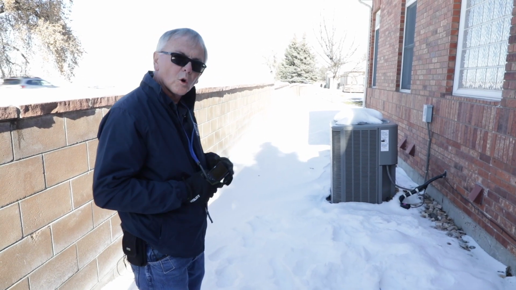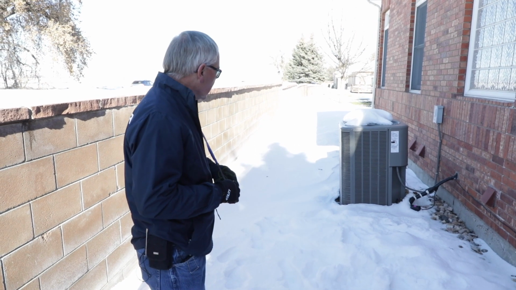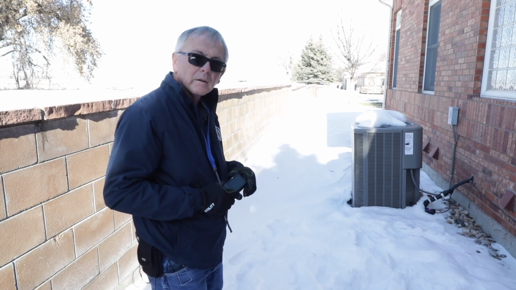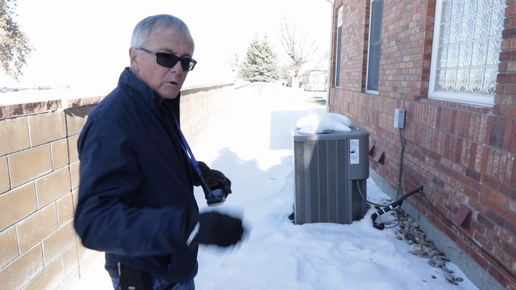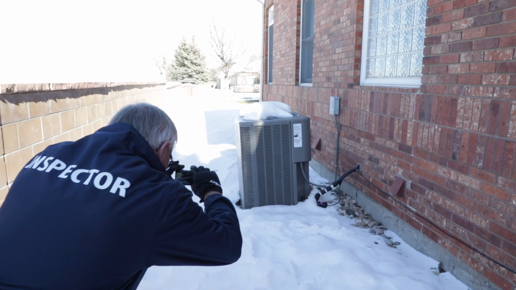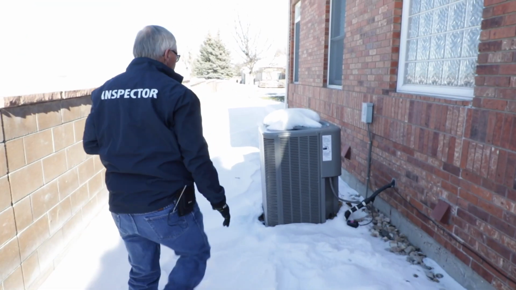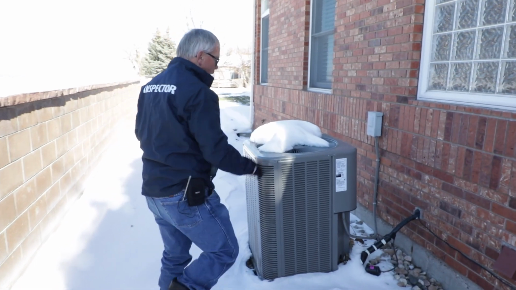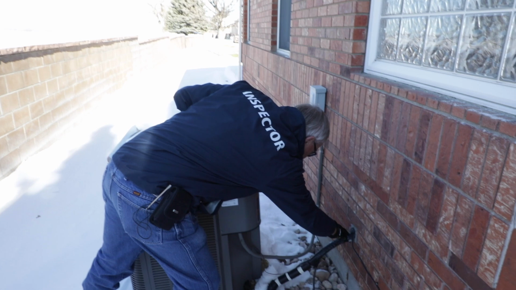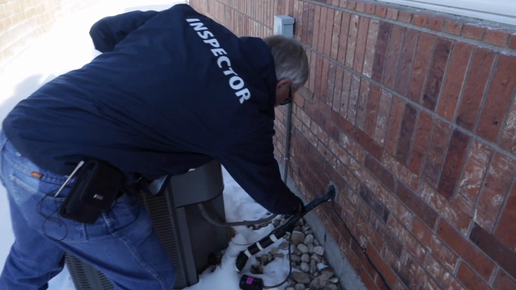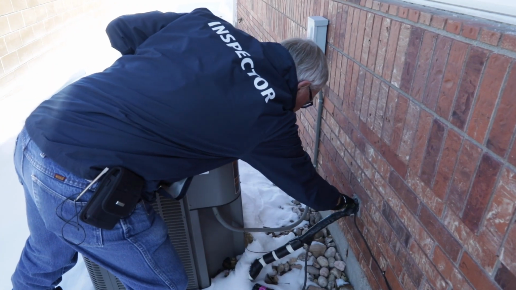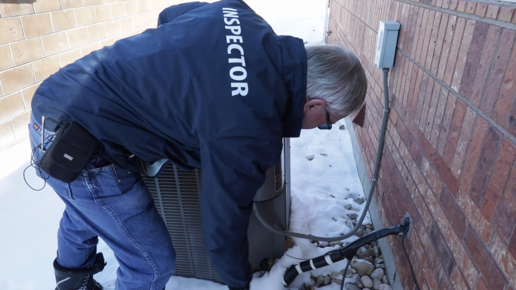Although today it's too cold to operate the system, anytime it's below 65 degrees, you take the chance of damaging the compressor. But we are going to note a few things. The first thing I see right away is that the unit itself is not level. It's obvious that it's tilting down away from the house. We're also going to look up here to make sure we have insulation on our refrigerant lines. We have a little bit of a gap here, but they've plugged it up with some steel wool.